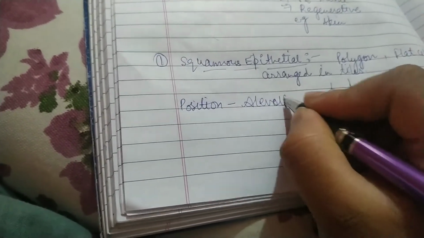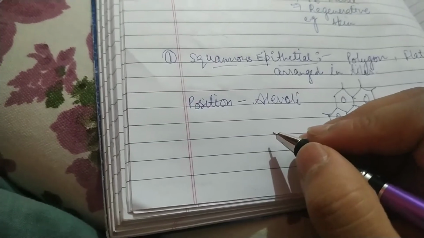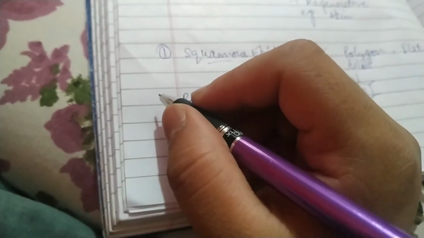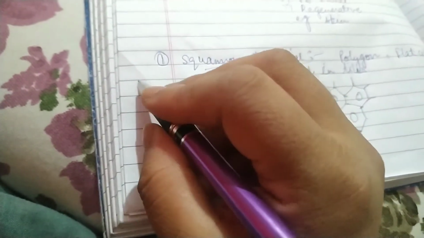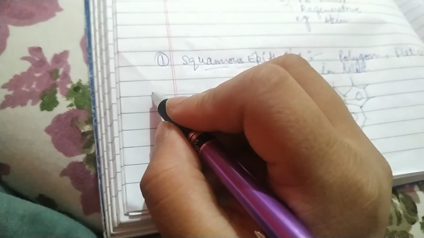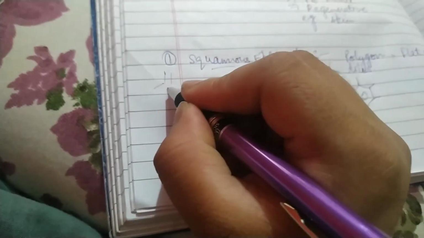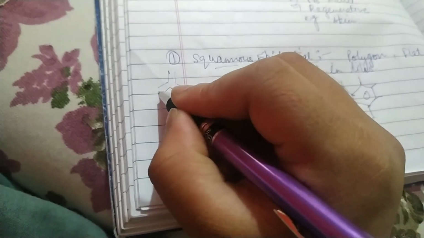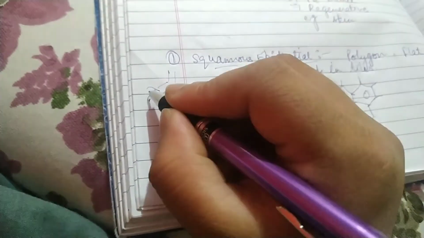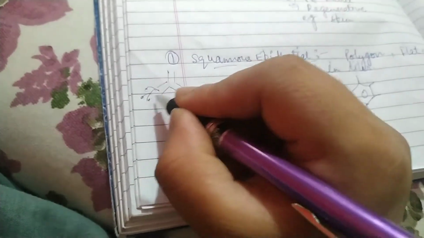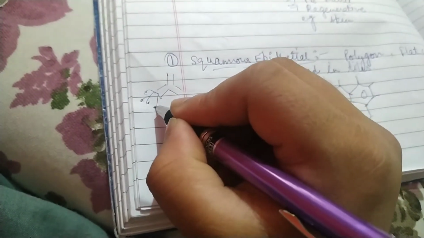alveoli. What are alveoli? We have seen in the respiratory system that a large number of alveoli are found.